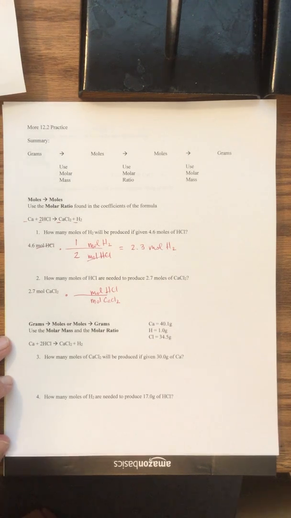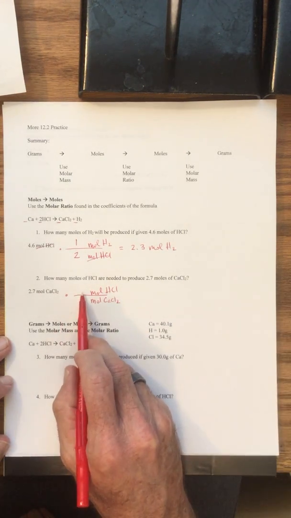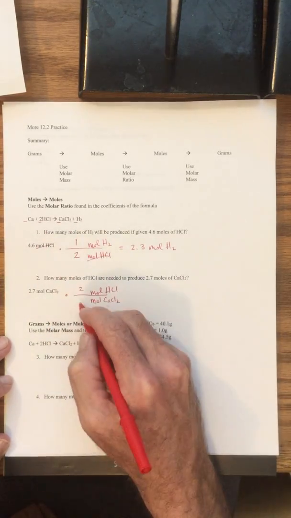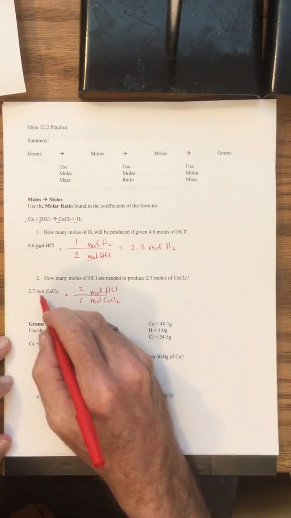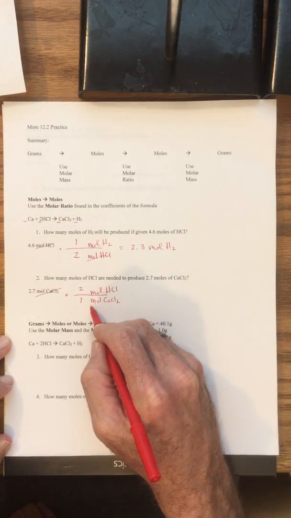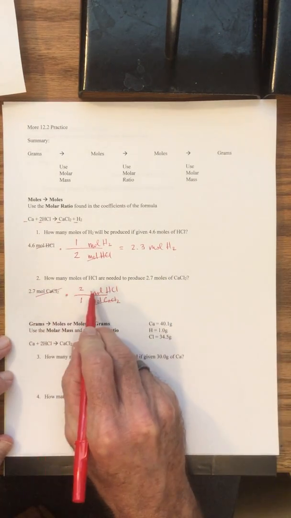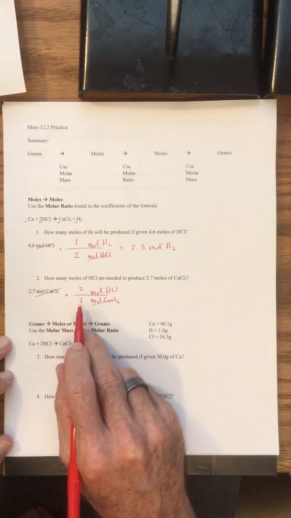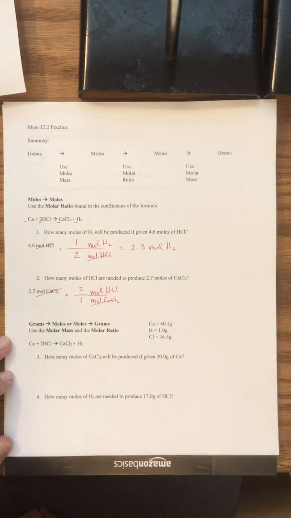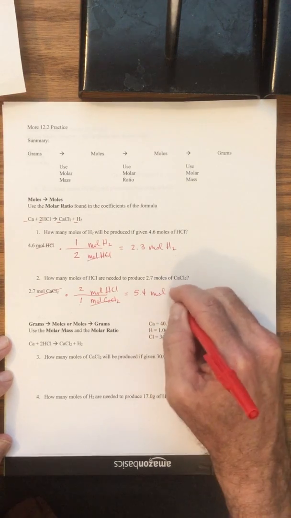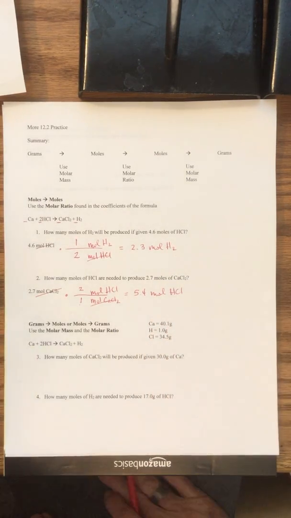So let's take a look at the ratio of this. What are the coefficients? The coefficients for the HCl are 2. For the CaCl2, the coefficient is a 1. The moles of CaCl2 cancel. And now I'm going to be multiplying this and then dividing by this, but it's only dividing by 1, so it's really going to be multiplying the two factors on the top. So 2.7 times 2, this would give me 5.4 moles of HCl.